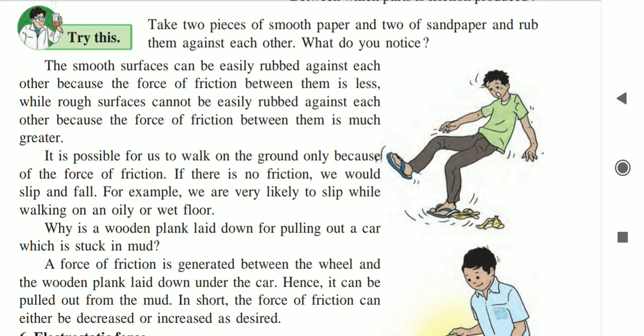So you have to walk slowly on the floor. Friction takes place between the smooth surface and your shoes, and that's why you fall down. For example, we are very likely to slip while walking on an oily or wet floor. Why is a wooden plank laid down for pulling out a car which is stuck in mud? Have you seen a car which is stuck in mud?